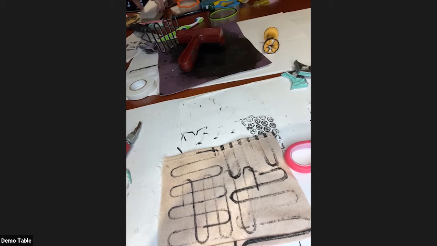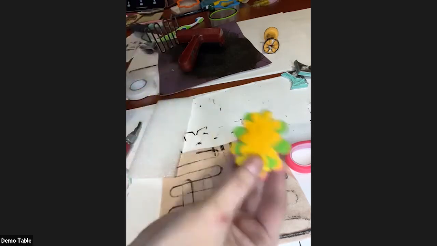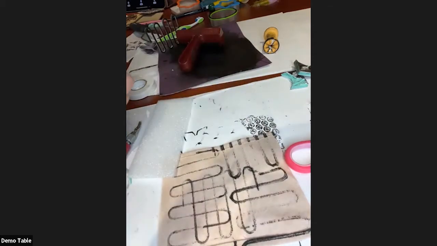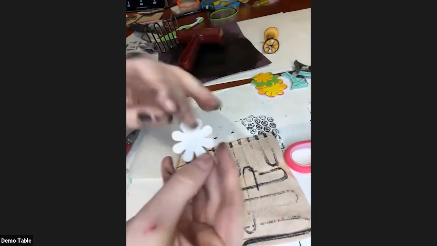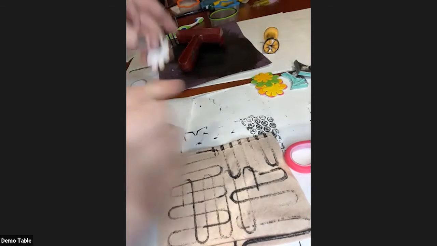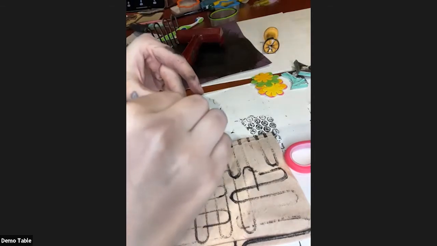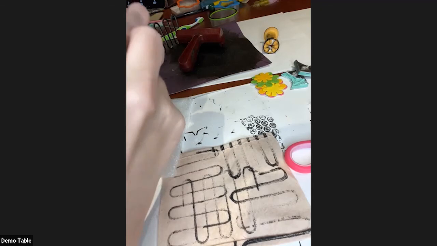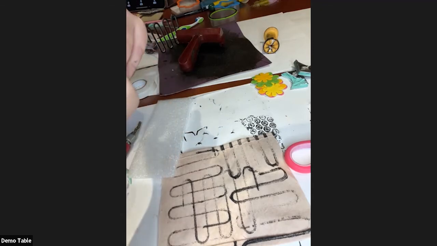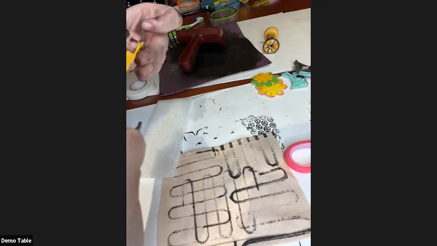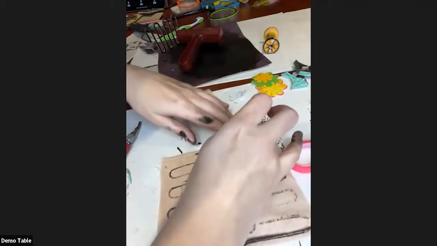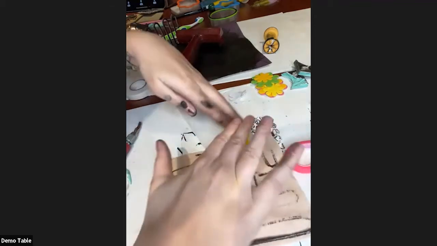I'm going to try these. I found these foam stickers in the reuse. So I'm going to try these to make a block. Now I think they just have a sticker back. So a sticker is amazing because it's already sticky and ready to go.